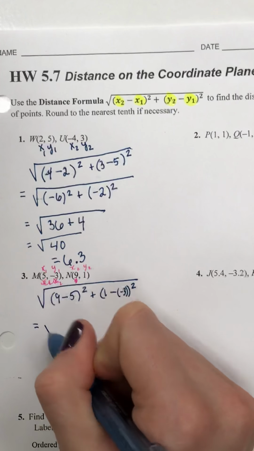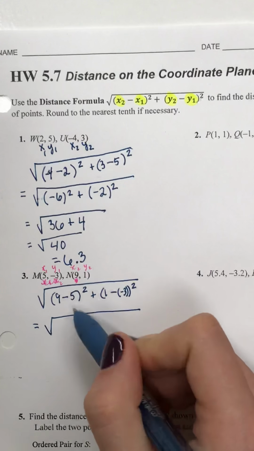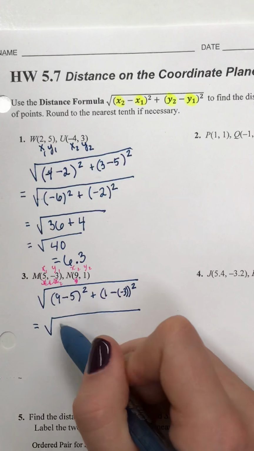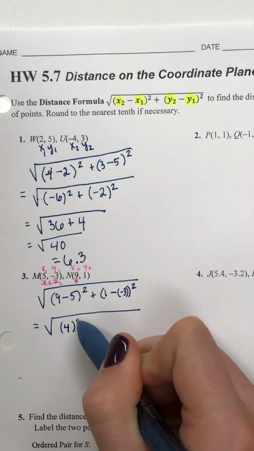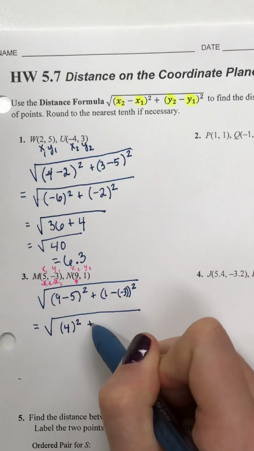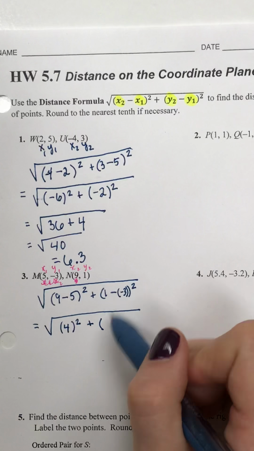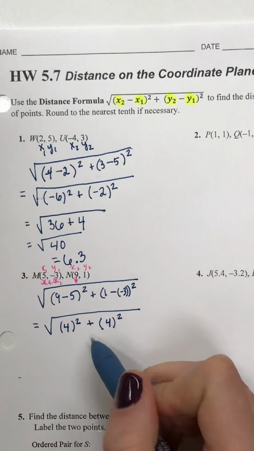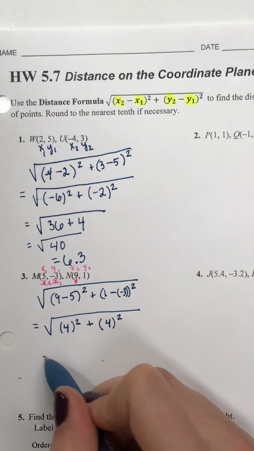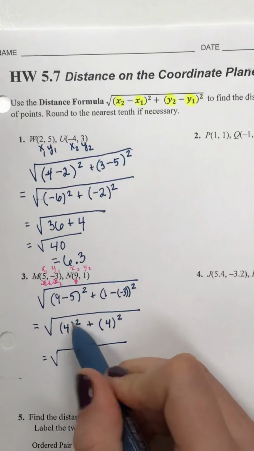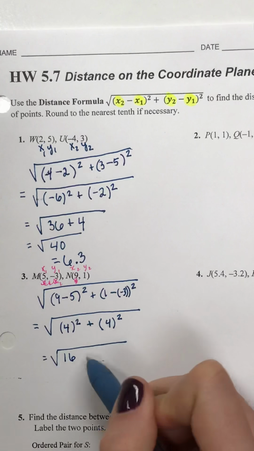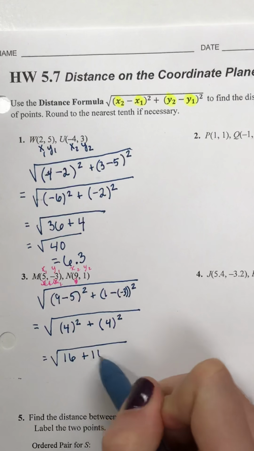Okay, when you have a negative inside the parenthesis, especially if it's the second piece in the parenthesis, you want to make sure that you use an extra set of parentheses there. Okay, now let's drop down the square root symbol and let's simplify the math that's going on inside that parenthesis right there. So 9 minus 5 gives me 4 squared. Drop down the plus sign. 1 minus -3 is 4. Drop down the squared symbol. Once you simplify what's inside the parentheses, go ahead and simplify the exponents. So 4 to the second power is 16, plus 4 to the second power is 16.